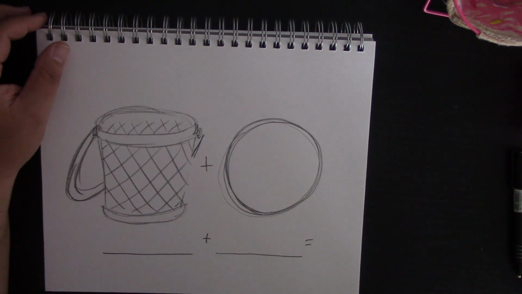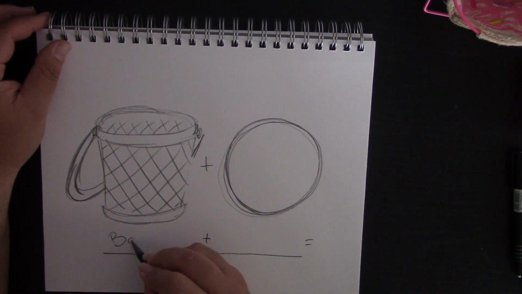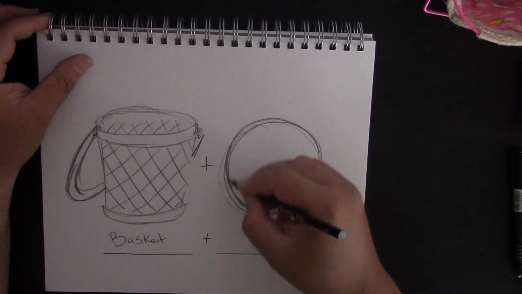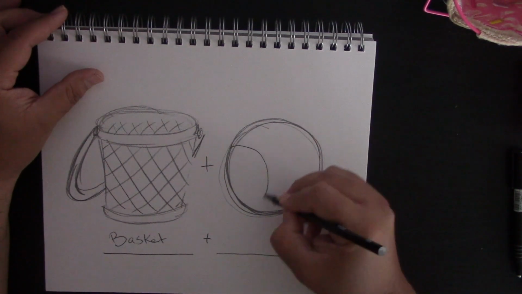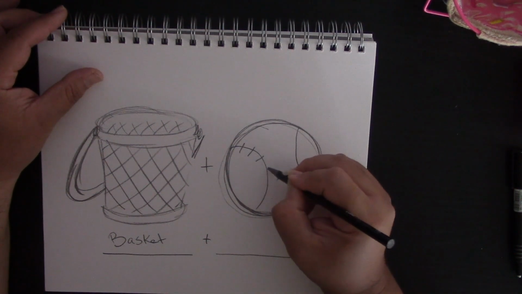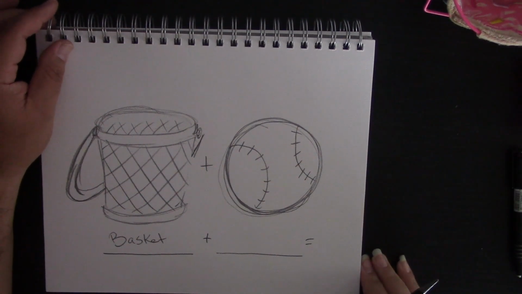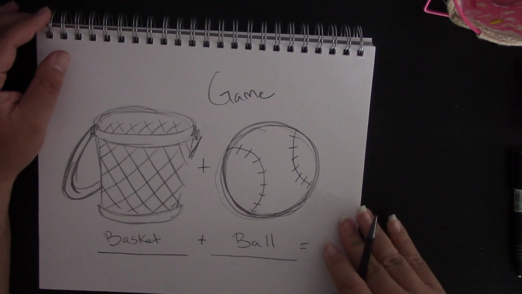Alright, so for the first one, this is going to be a basket. And this one here, this is a circle. What else could it be? I guess I could have added more detail onto it to make it look a little bit more like something different, but I didn't want to put too much detail because it would have been a little bit too easy. So this here would be a ball. So that's the answer for our first game. Our first riddle is a game, and it was called basketball. See, basketball. All right.